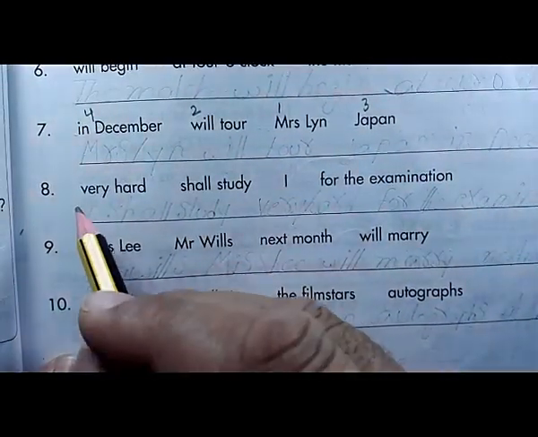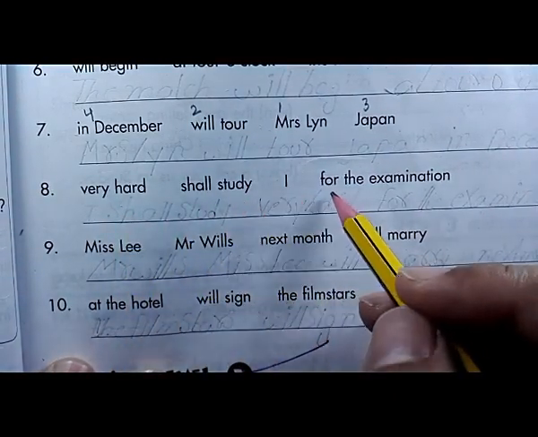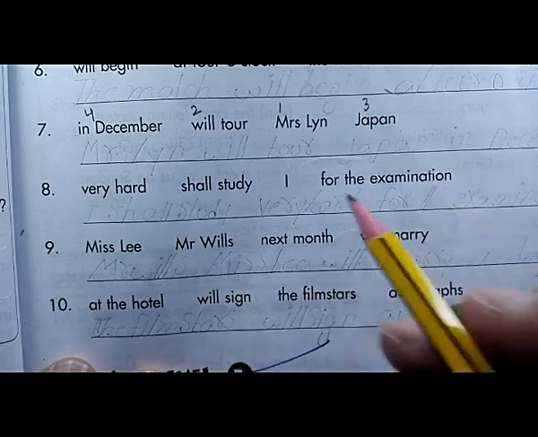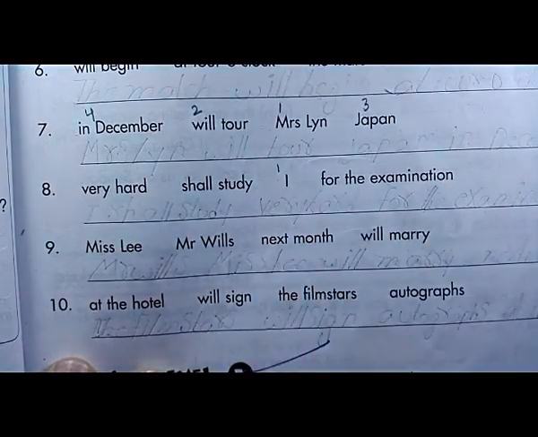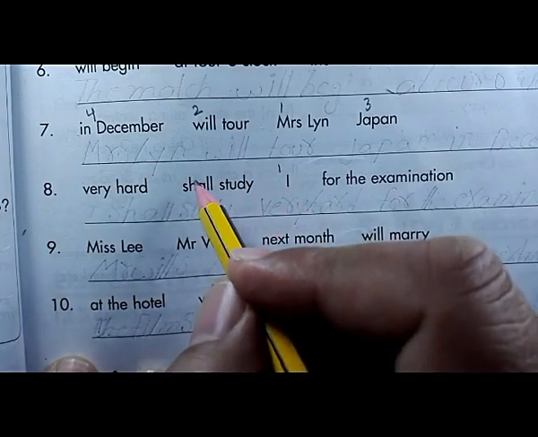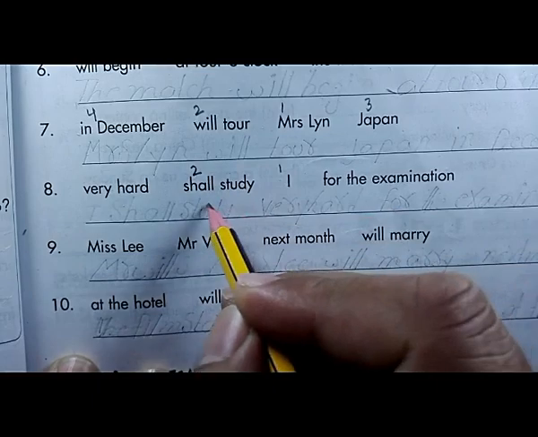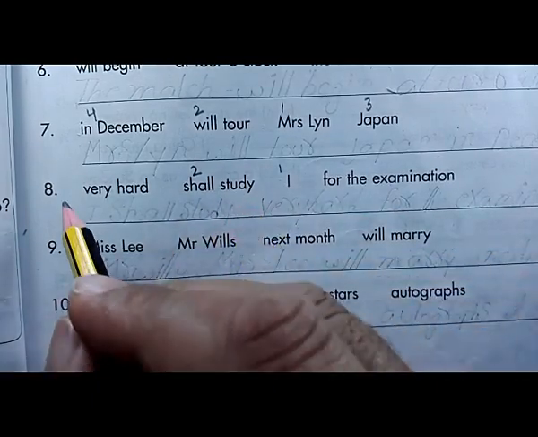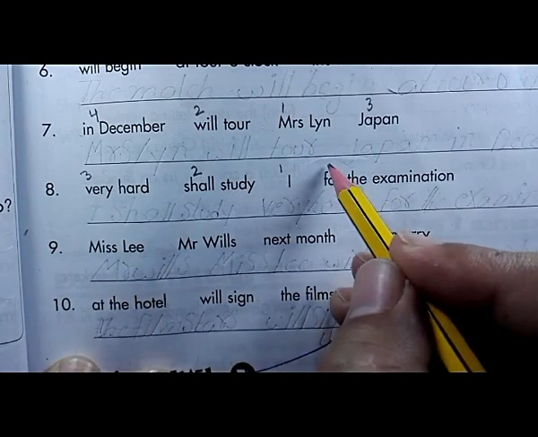Number 8. Very hard shall study I for the examination. So here is the subject, number 1, and after the subject we need shall or will, and here it is. I shall study very hard for the examination.